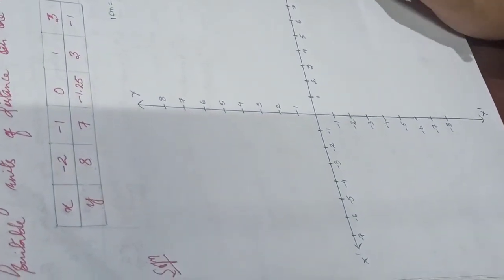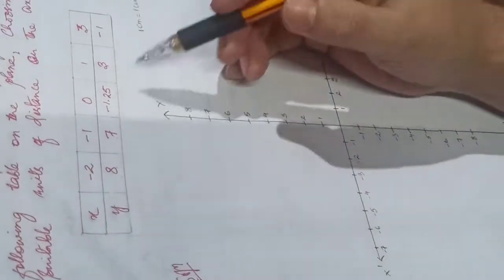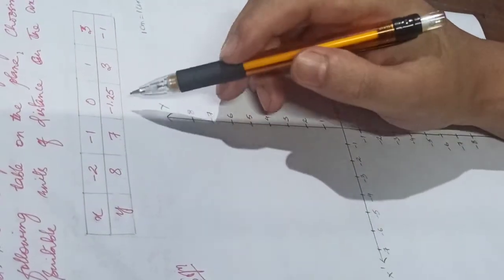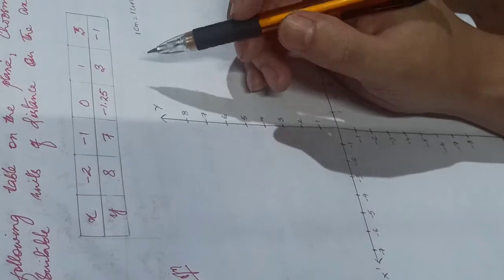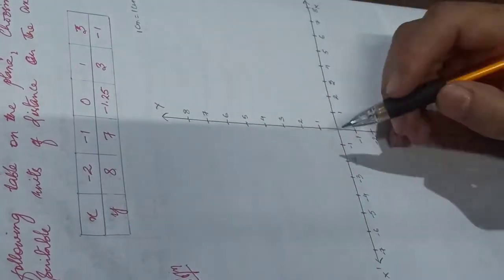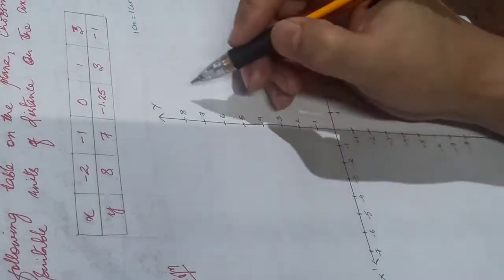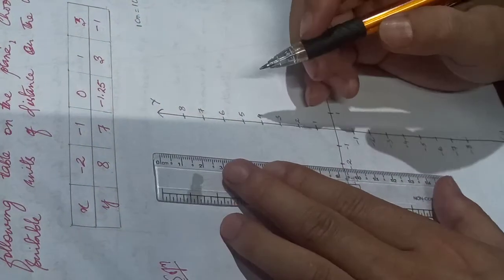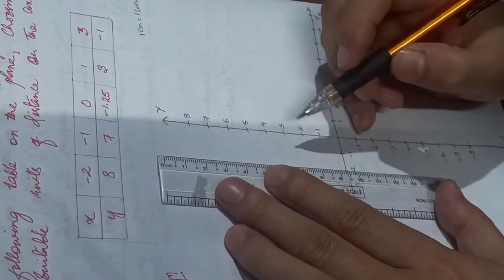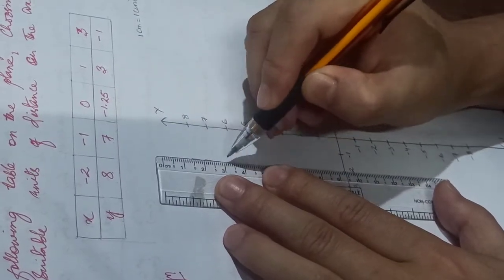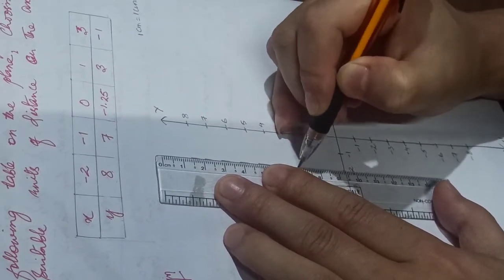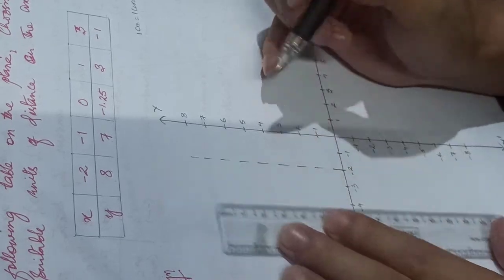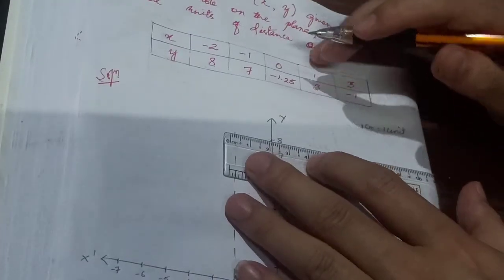So now taking a look here, the value of x is minus 2 here, and the value of y is 8, that is here, right? So this minus 2, you plot them by using dotted lines.